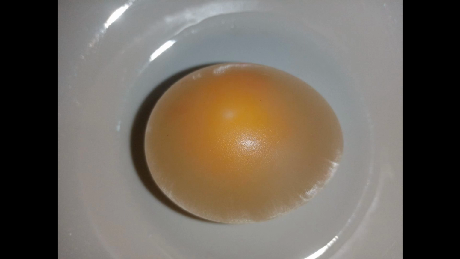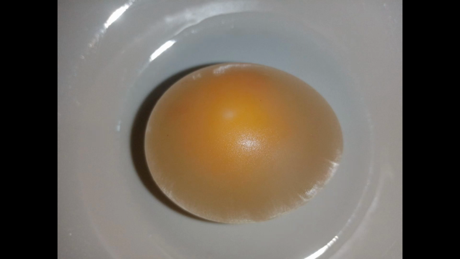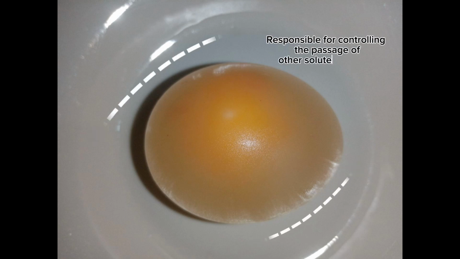In the experiment conducted, the egg membrane stands as the cell membrane of the cell that acts as a guard or the protector of the cell that protects the inner region of the cell from its surroundings, which is responsible for controlling the passage of some solutes and water in and out of the cell.